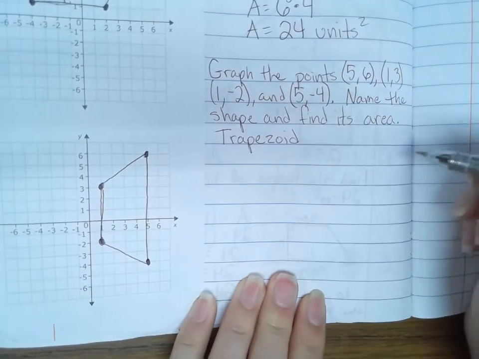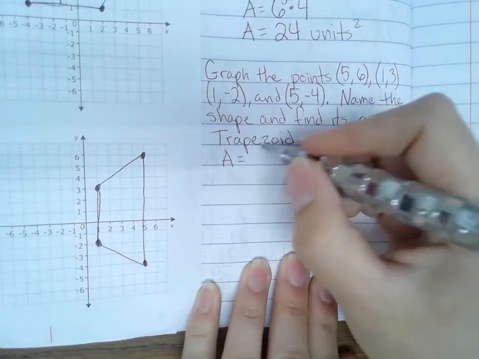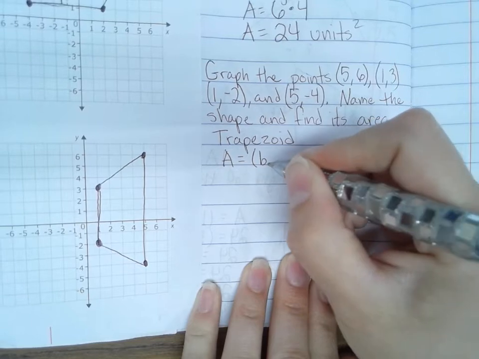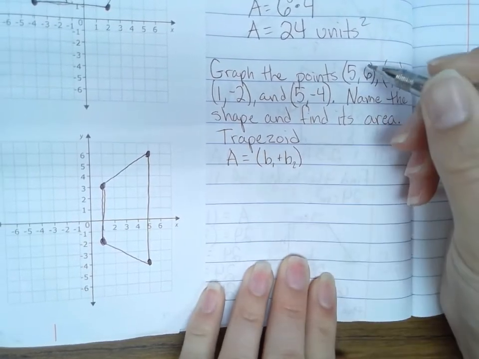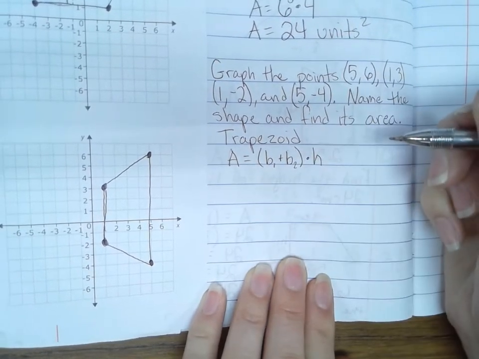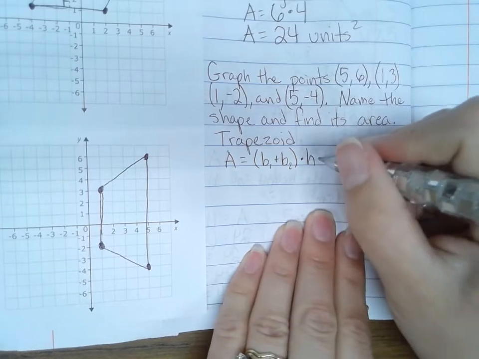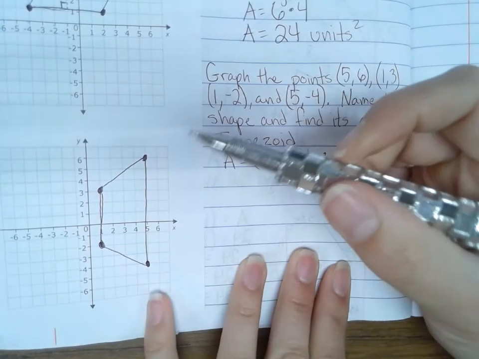Let's remember how to find the area of a trapezoid. Remember we add the bases, so base 1 plus base 2, or the two parallel sides together, times the height, which is the distance between the two parallel sides, but then we have to divide it by 2. So let's find our bases.